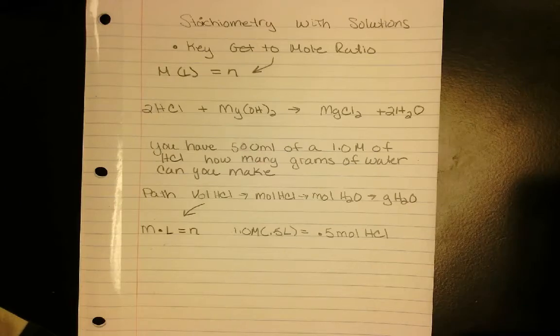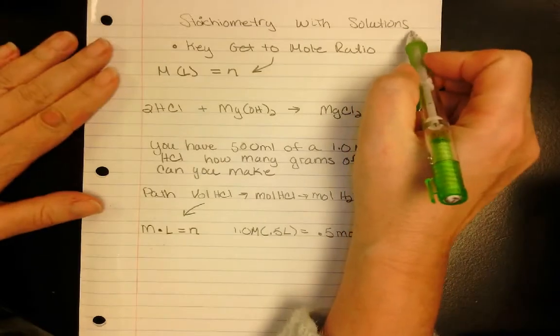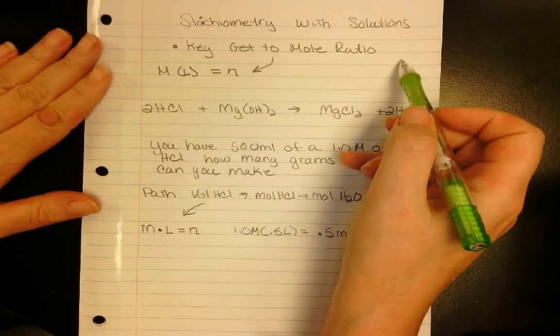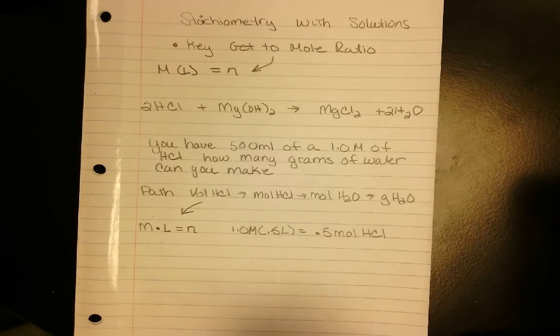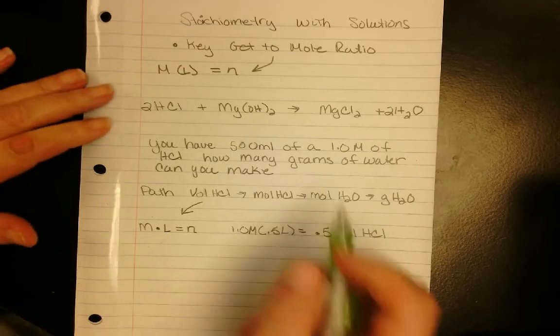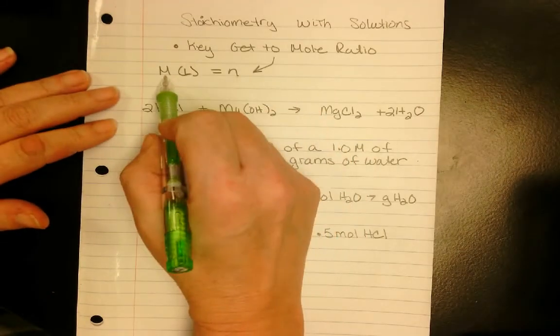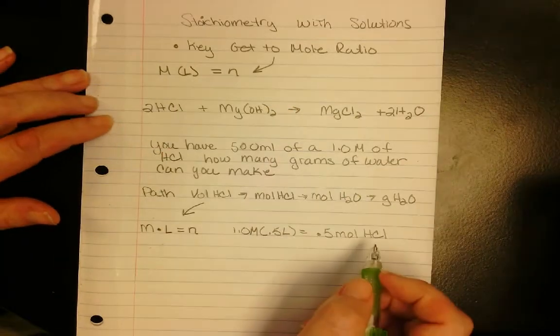Now that you know how to use the molarity formula and get moles, we can use this in stoichiometry. Yay, your favorite subject. Actually, some of you people do love stoichiometry. So, stoichiometry in solutions. Let's remember that our key to stoichiometry is getting that mole-to-mole ratio between two different compounds in a reaction. And we can get moles using molarity times liters. That's going to equal moles.